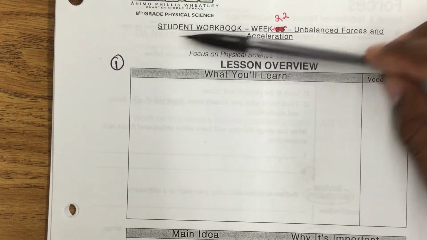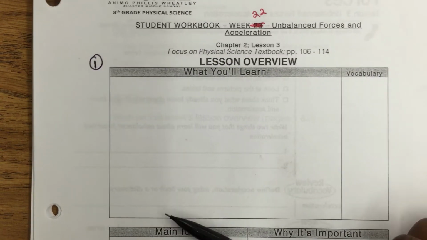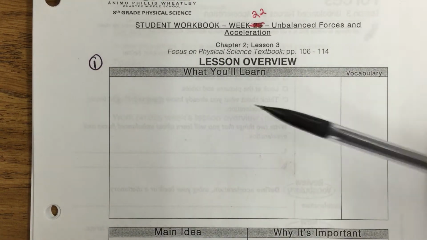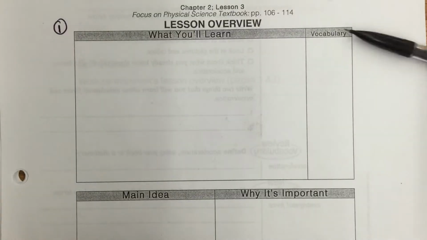Number one, we've done this. If you haven't done this, I'm not going to write all of it out because it would be a waste of your time. Pause, go to page 106, copy down what you learned, copy down all the vocabulary words, copy down the main idea and why it's important. That's what you need to do to get the check for number one.